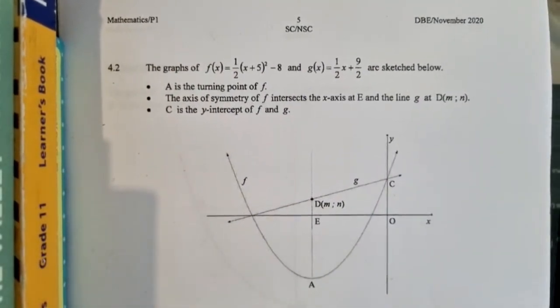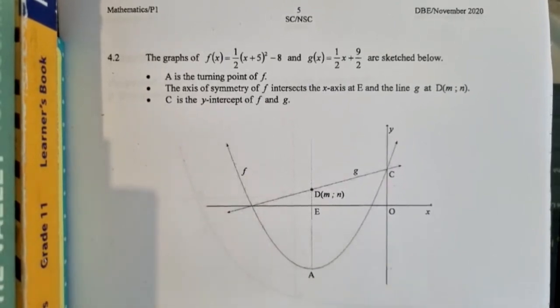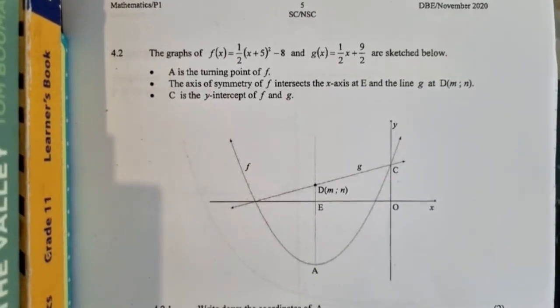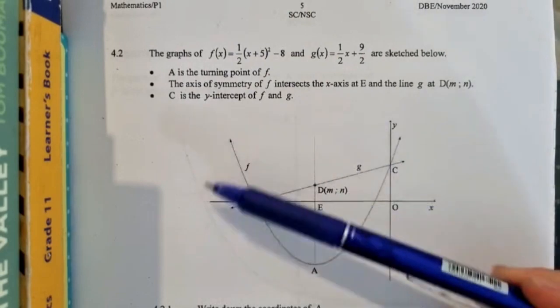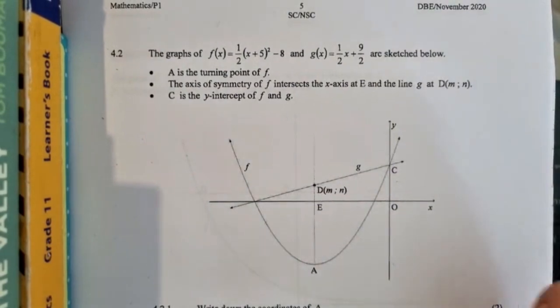All right, so 4.2, we can see here it is matric work, but some of it is also covered in grade 11, so it's not all matric work. All right, guys, so question 4.2. You can see that they've given us some information about these graphs, and they've also given us the diagrams of the graphs.